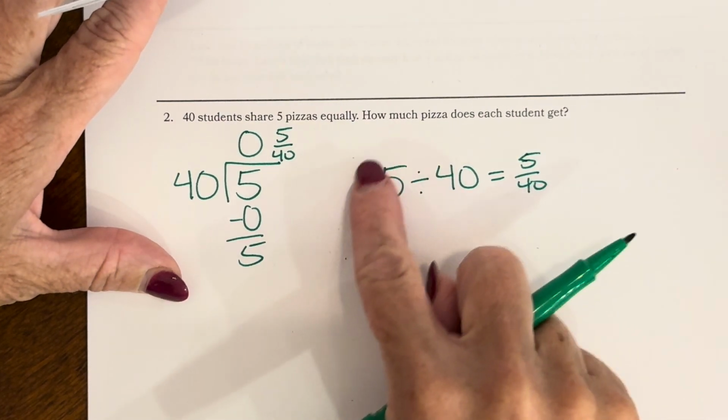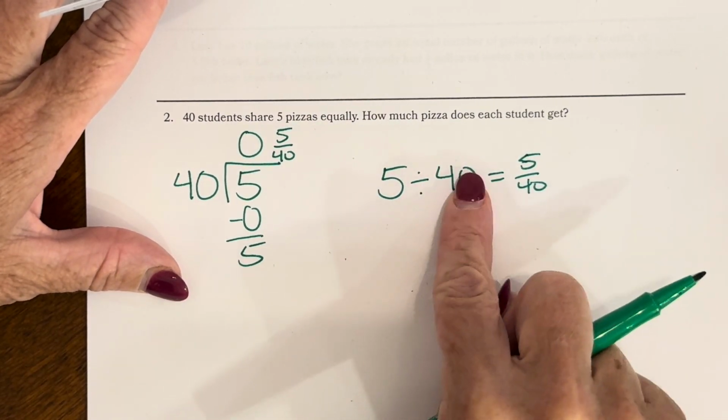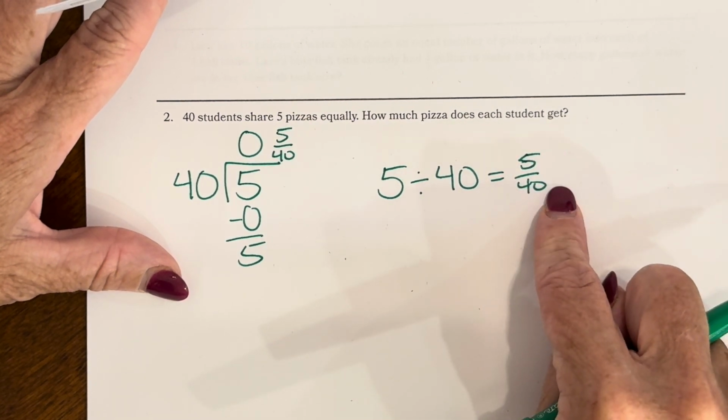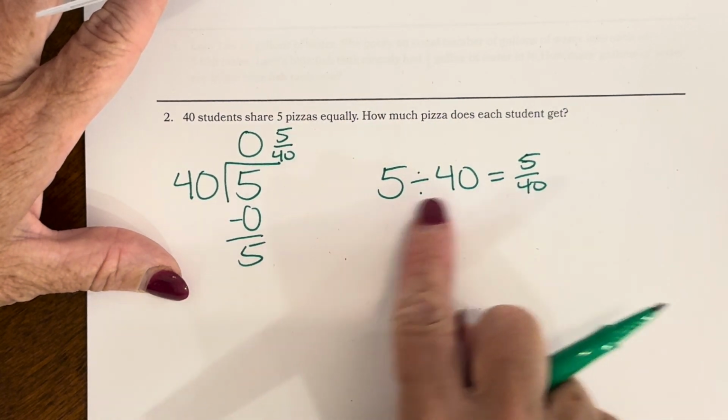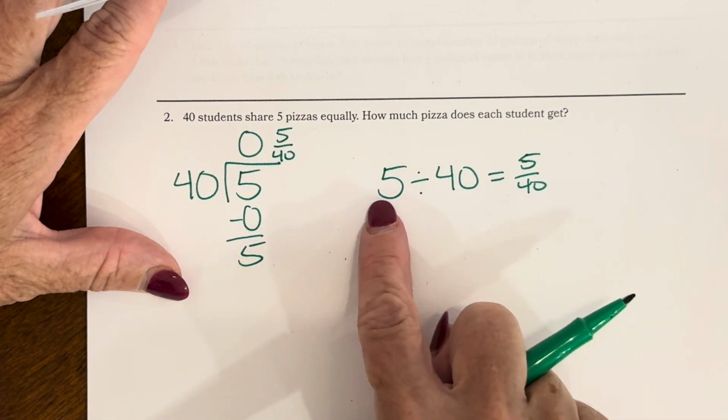Because I have less that I have and more groups, my answer is going to be less than 1. So I have 5/40ths as my answer for that one. And I might have been able to do this without the work because I knew that it was going to be smaller.